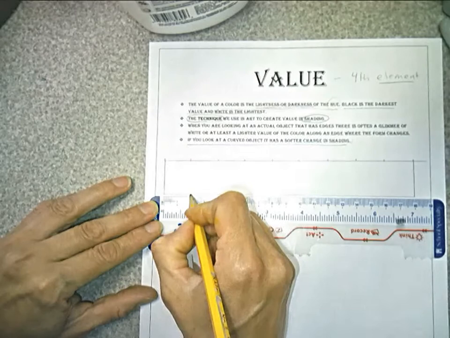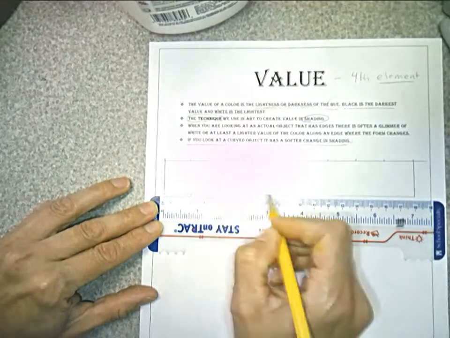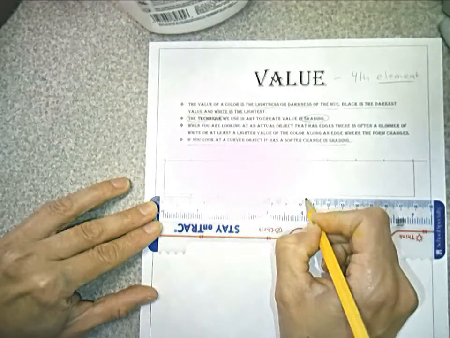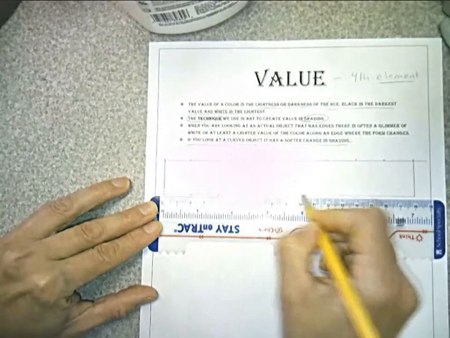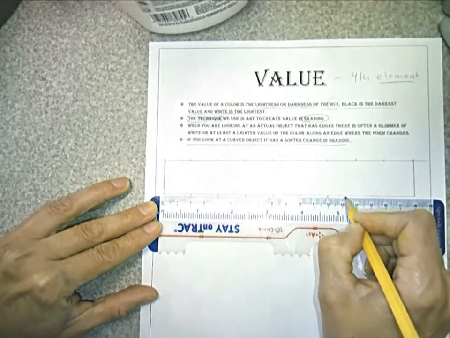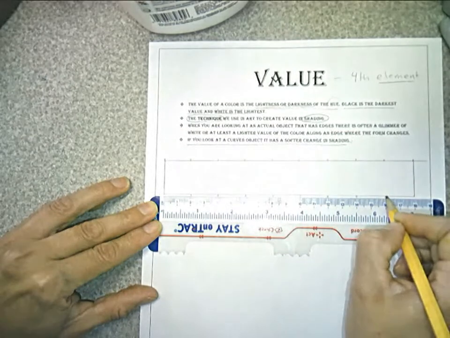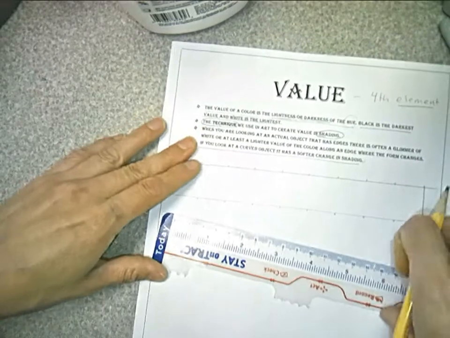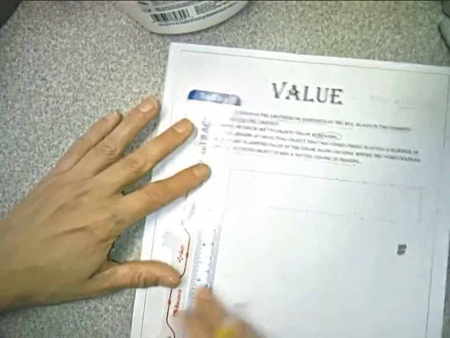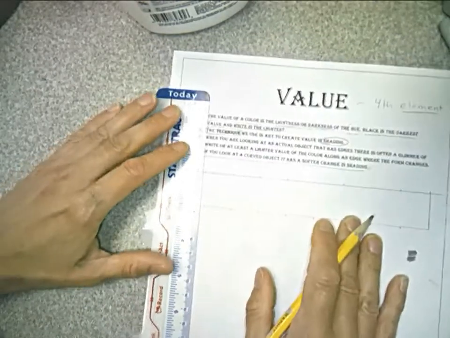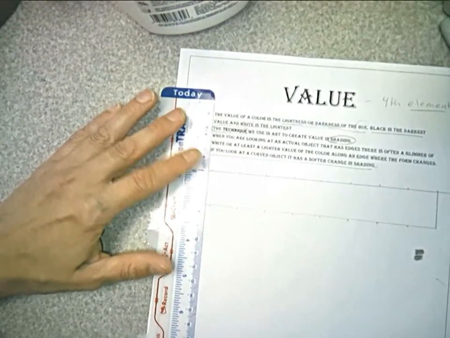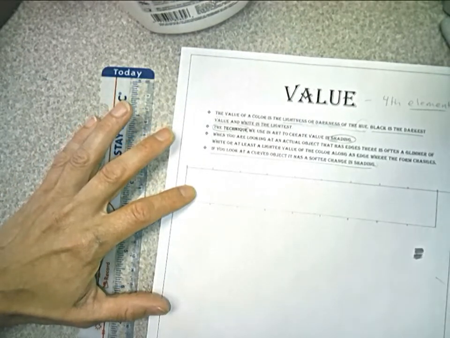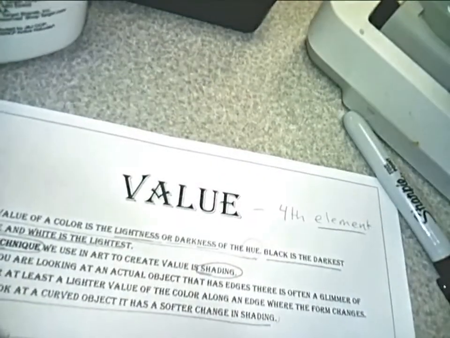So you're going to mark it at 2, 4, 6, 8, 10, 12, 14, 16, and then the 18 is your end. The lines you're going to draw, you are going to draw lines from here to here. Do not draw them heavy, because we're going to create a value scale going from our lightest to your darkest in here. And we're going to do that in class.